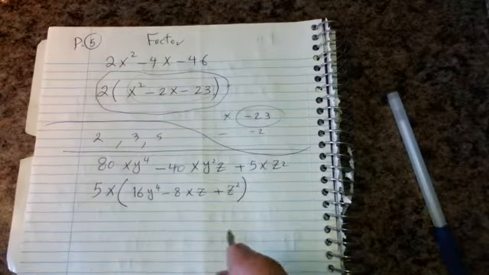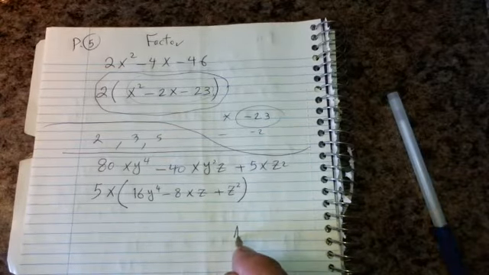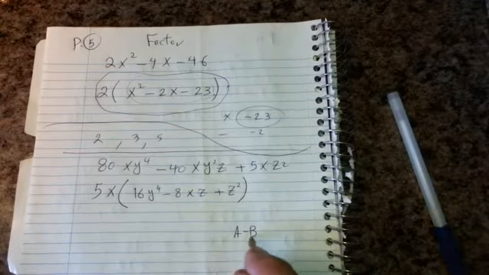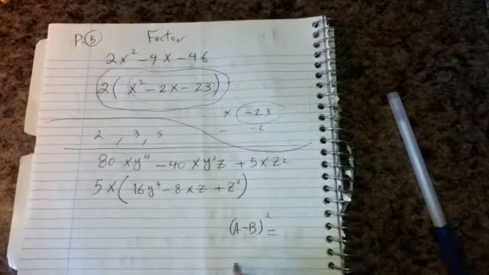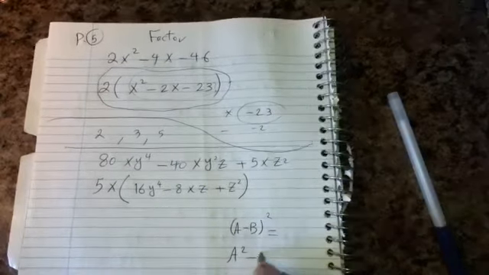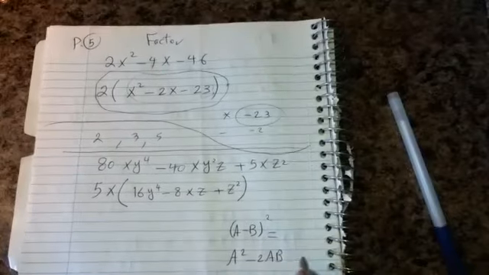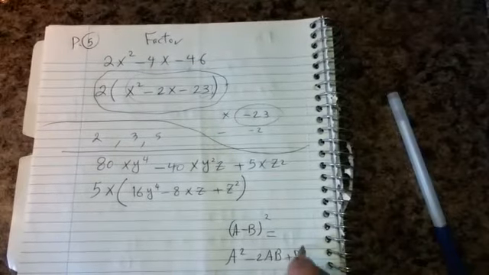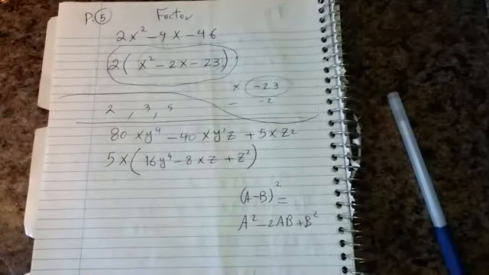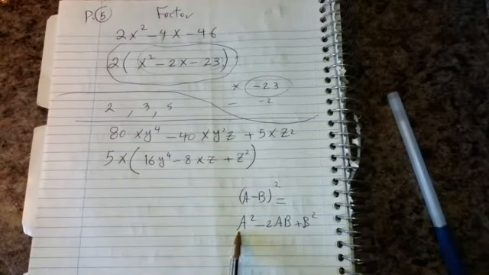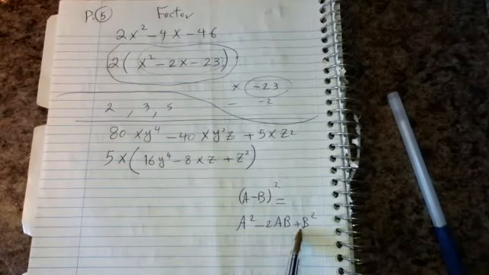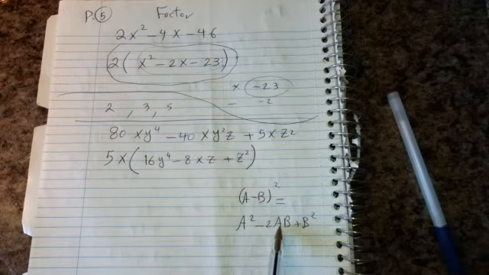And there is a formula that if you have (a minus b) to the power of 2, it is equal to a² minus 2ab plus b². It means if you have the perfect square of the first one and the last one and twice the multiplication, then you could use this formula.